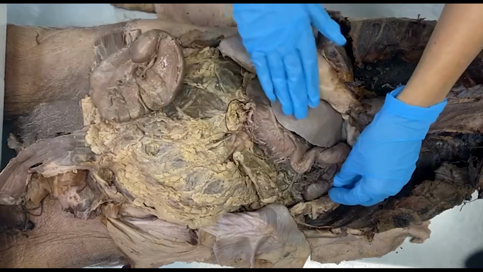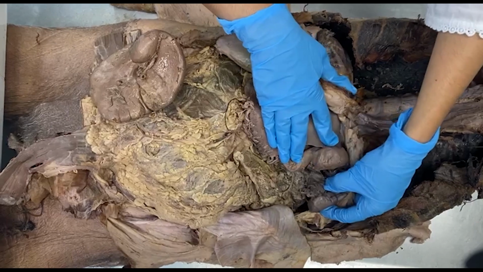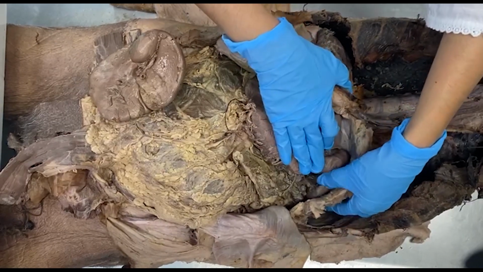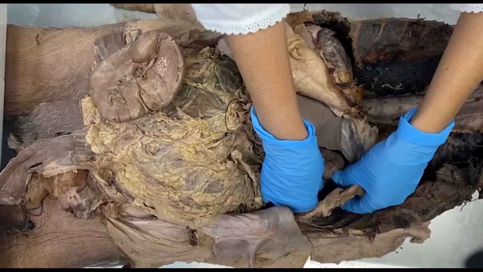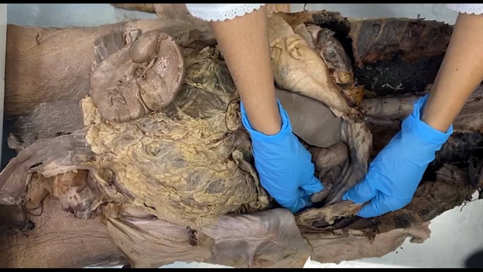If you see the spleen in situ, this is the spleen in situ, and you can see that this spleen is related to the diaphragm.